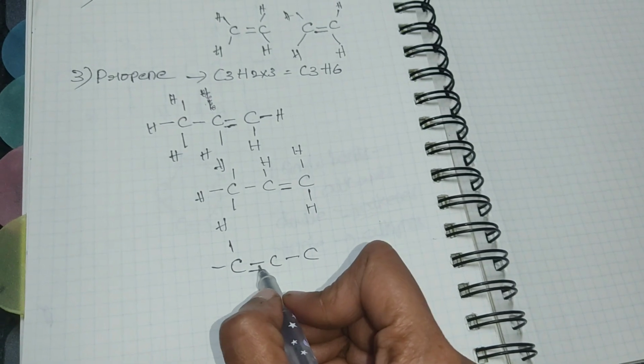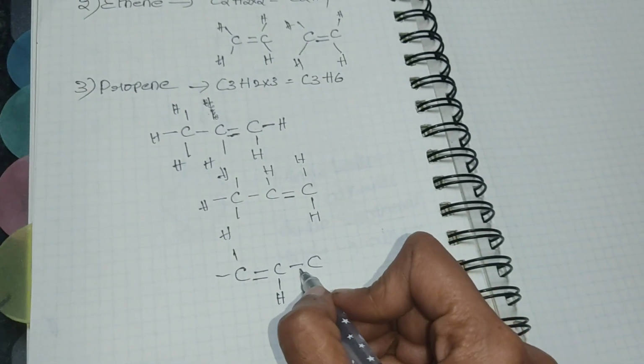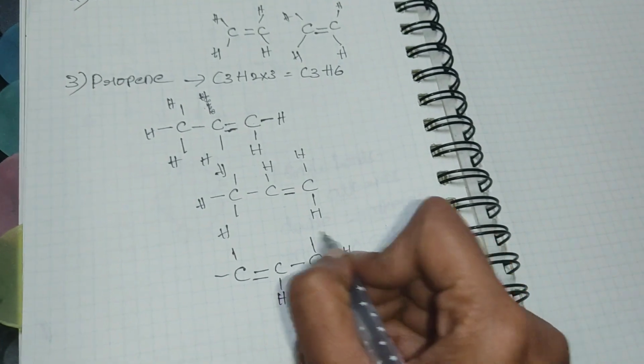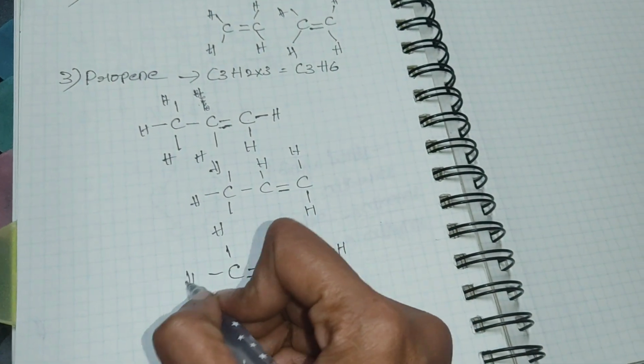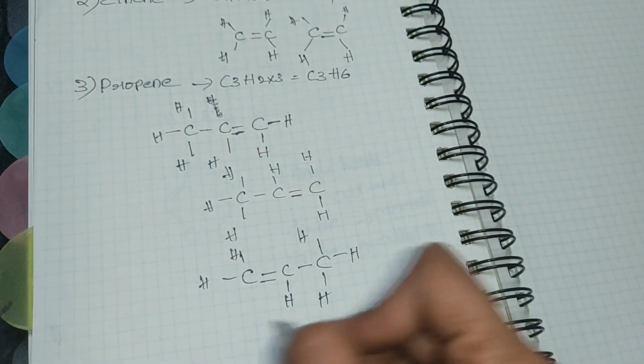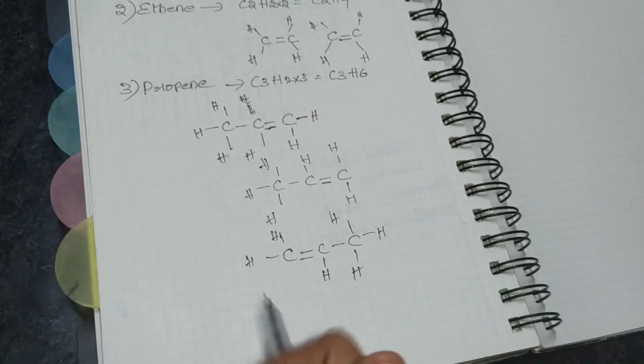And for this carbon, 1, 2, 3 are there, so 1 more hydrogen to satisfy that. Here only 1 is there, so again 3 will come. So like this we can change the double bonds, and according to that the hydrogens will change. Like this we can write propene.